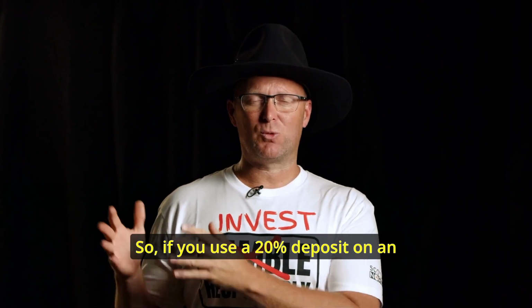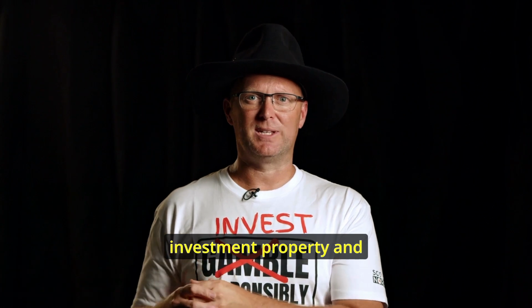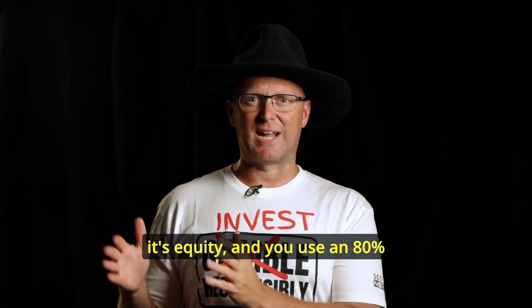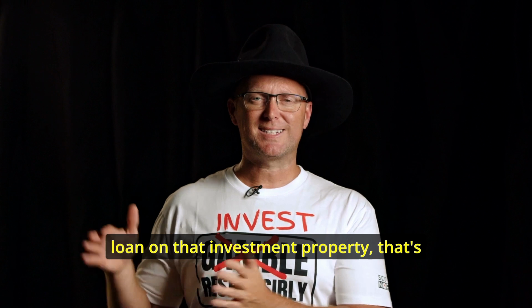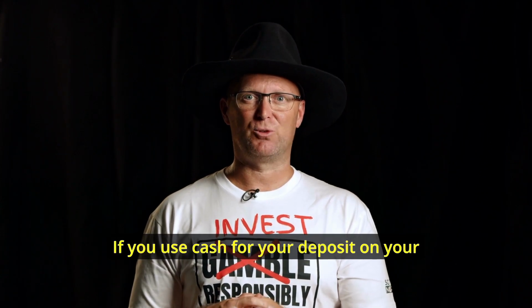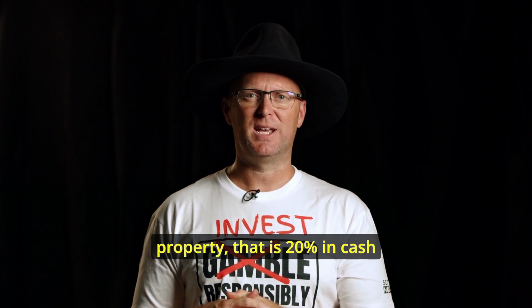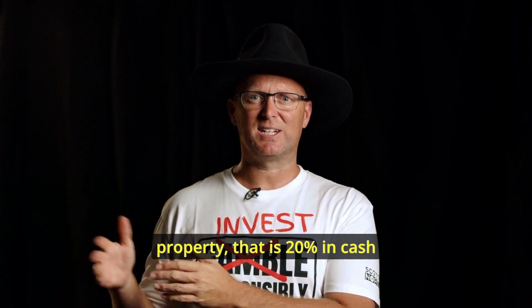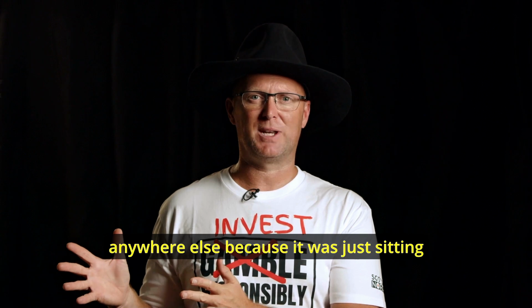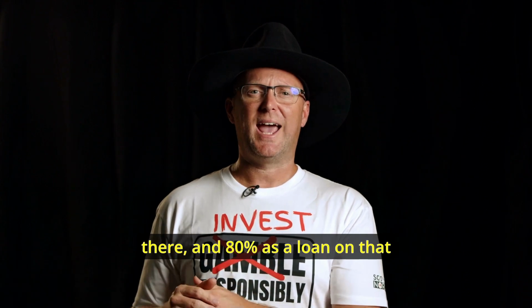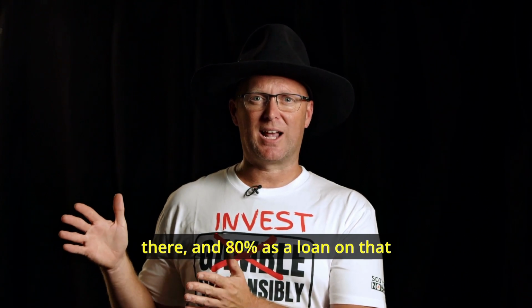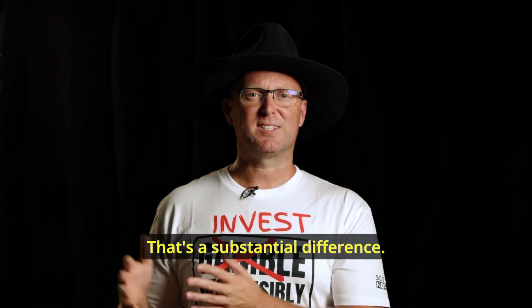So if you use a 20% deposit on an investment property and it's equity, and you use an 80% loan on that investment property, that's 100% lending on that property. If you use cash for your deposit on your next investment property, that is 20% in cash with no interest rate attached to it from anywhere else because it was just sitting there, and 80% as a loan on that investment property. That's a substantial difference.